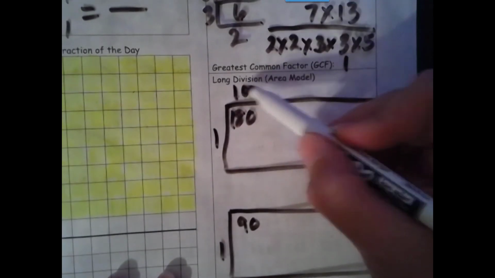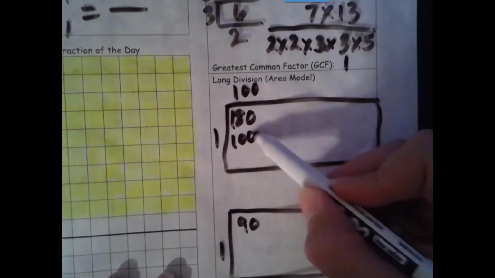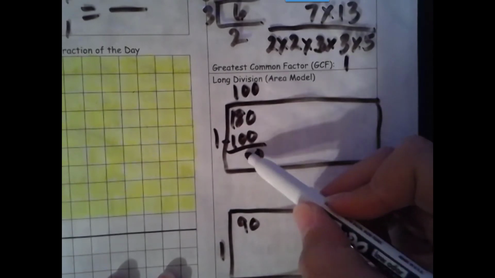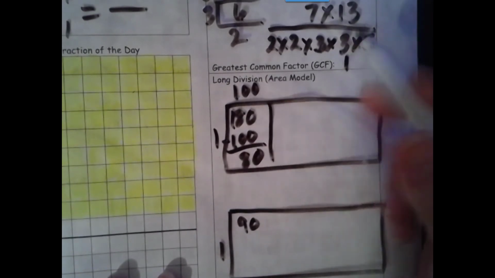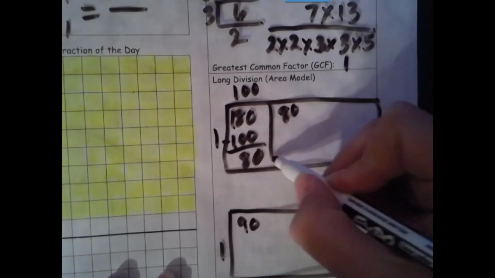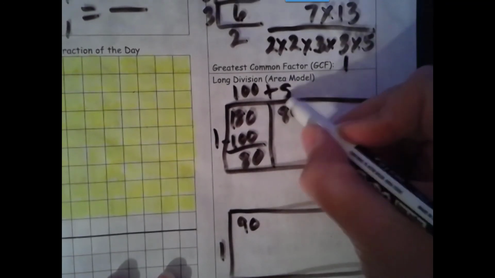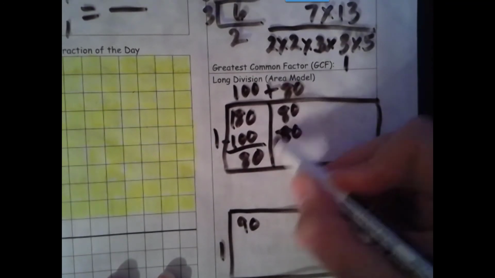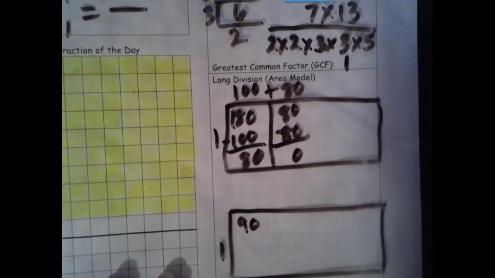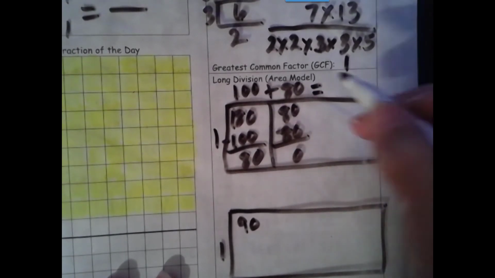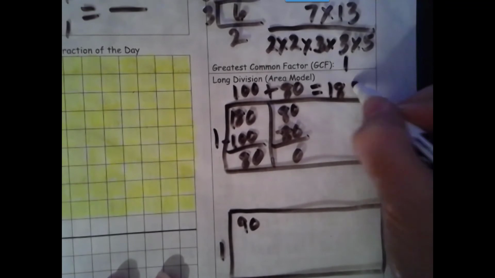So I have 100 times 1 is 100. Numbers the same, zeros a game. More on top, no need to stop. Numbers the same, zeros a game. And then 80 times 1 is 80. Numbers the same, zeros a game. Add our partial quotients together and we get 180.